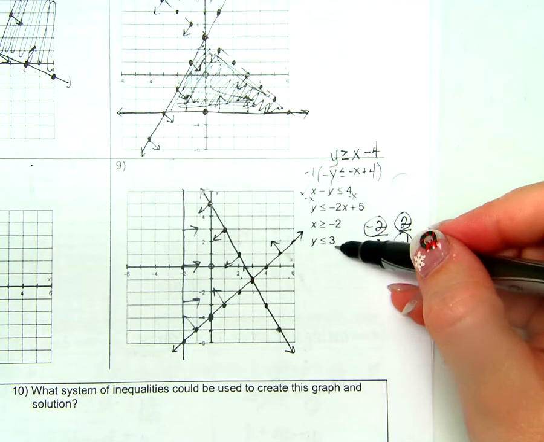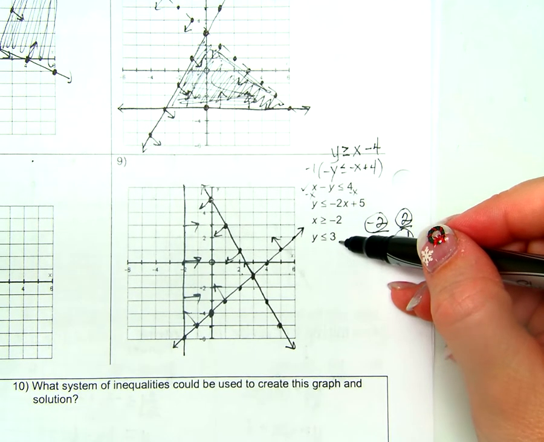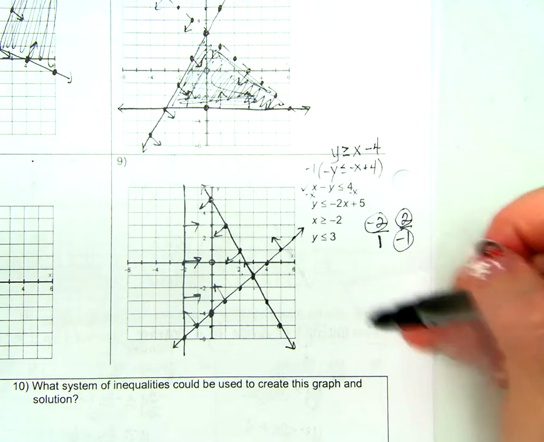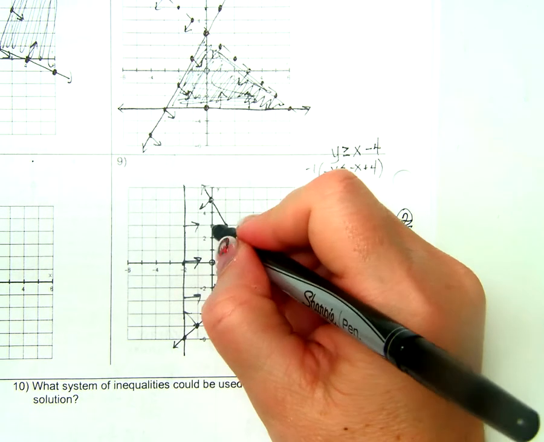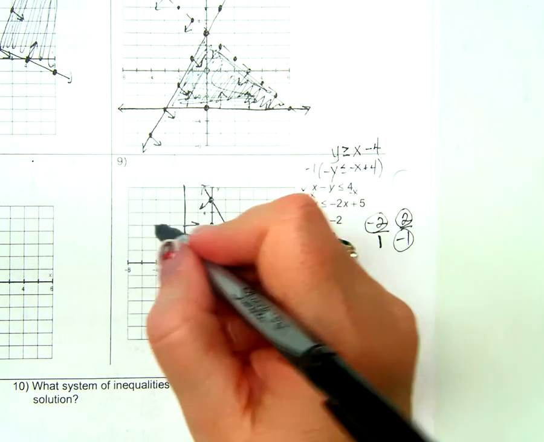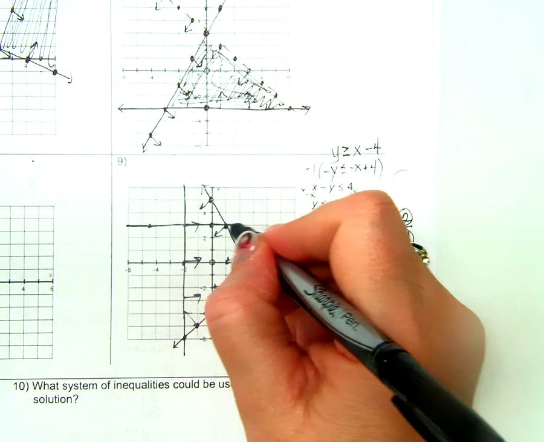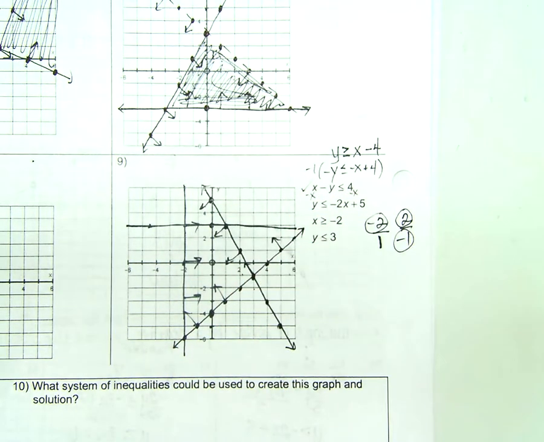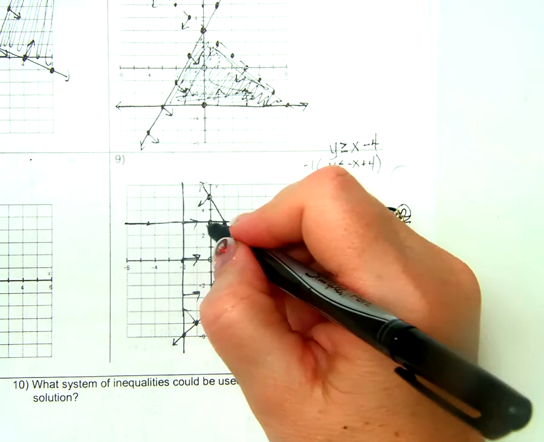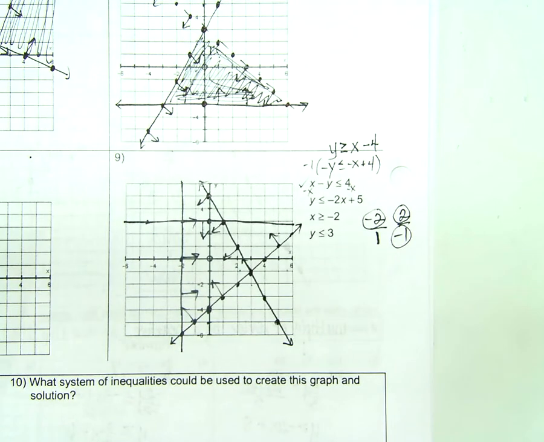And how do we graph this last line right here? I go to 3 on the y-axis. 1, 2, 3. It crosses the y-axis at 3. And it is a solid line, correct? And here am I shading above or below? Below. Where do I shade?